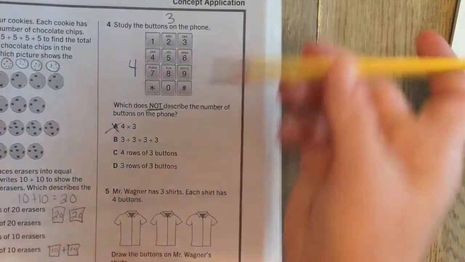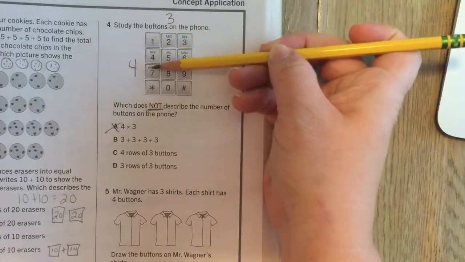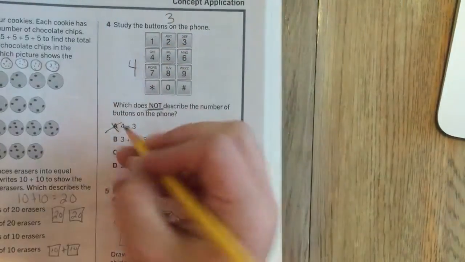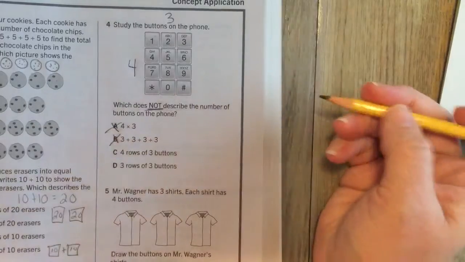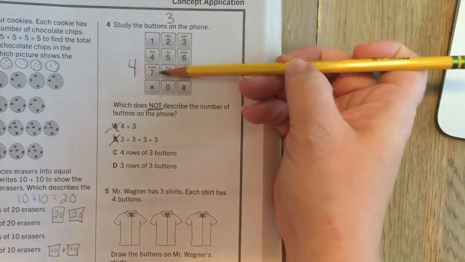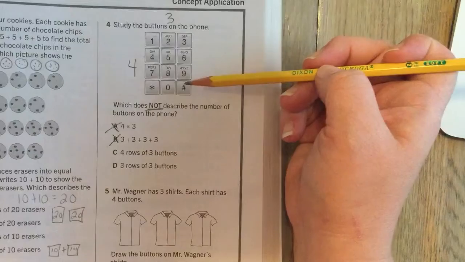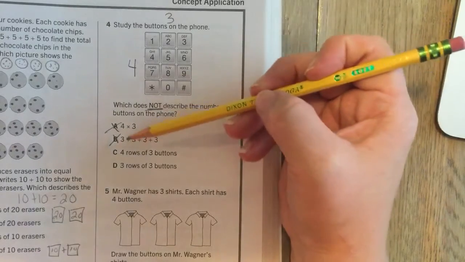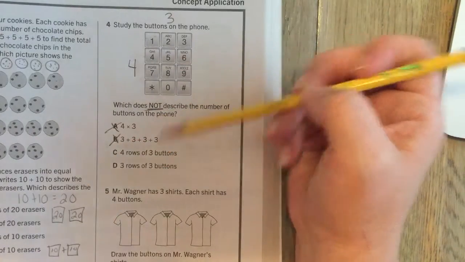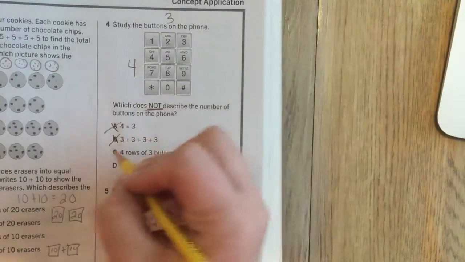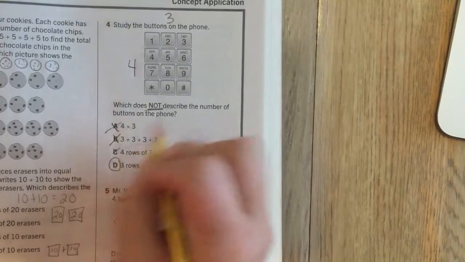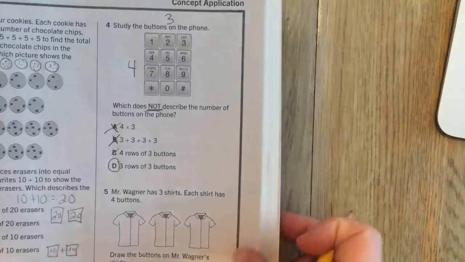3 plus 3 plus 3, let's see, 3 plus 3 plus 3 plus 3. Yep, there's that repeated addition. It's not that one. Is it 4 rows of 3 buttons? It sure is. Or is it 3 rows of 3 buttons? It is not 3 rows. So our answer choice is D because we were looking for not.